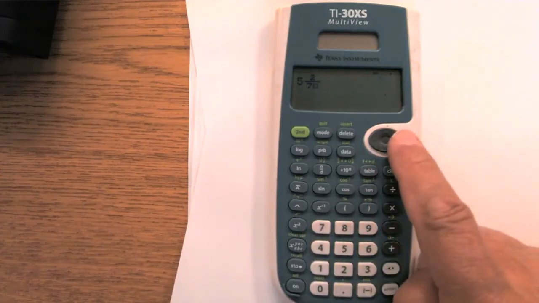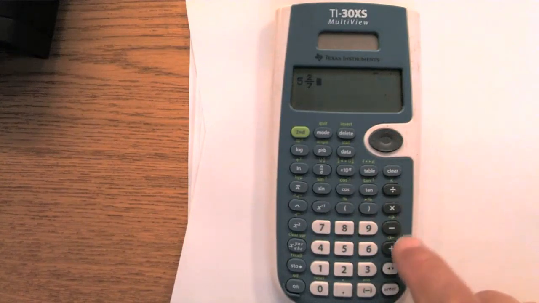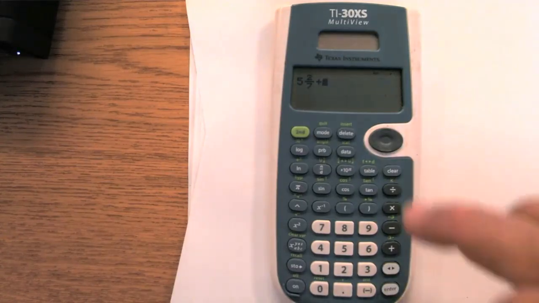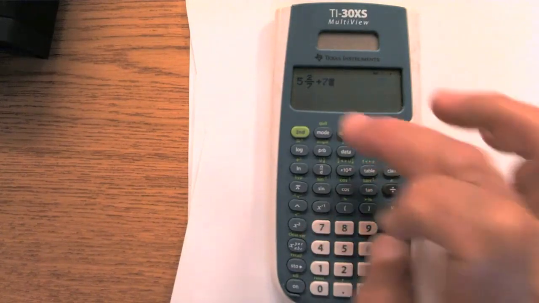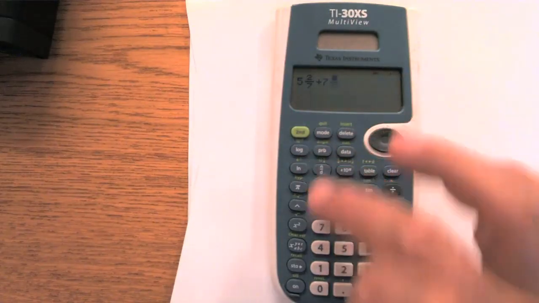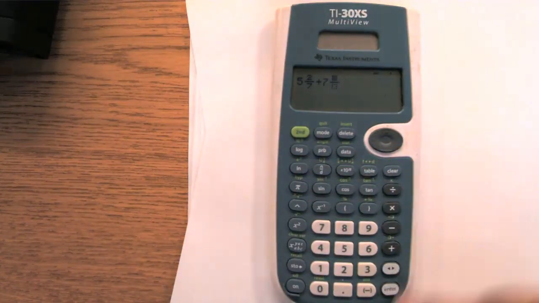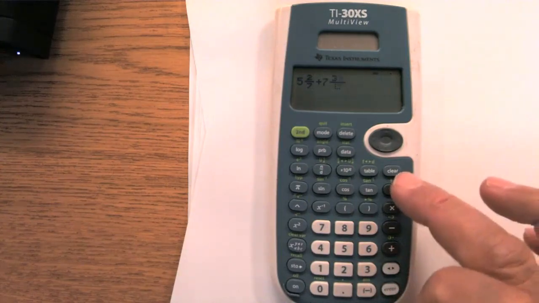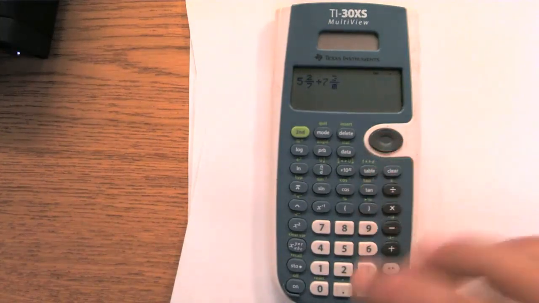I press the right key to exit from there. I put the plus sign and now I'm going to add another fraction. It could be an addition, it could be a multiplication. That is, the plus sign is just an example, but it could be division, etc. I'm going to put another whole number, which would be 7. I press second and my decimal, and I say 3 is the numerator. For the denominator, I'll put 8.